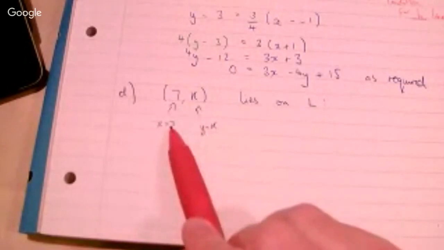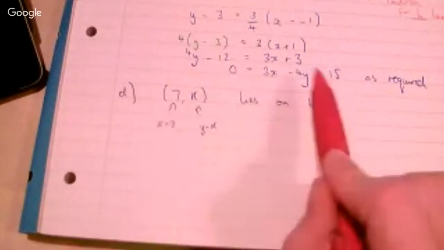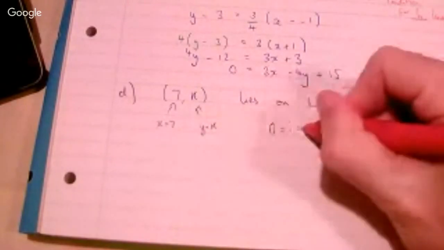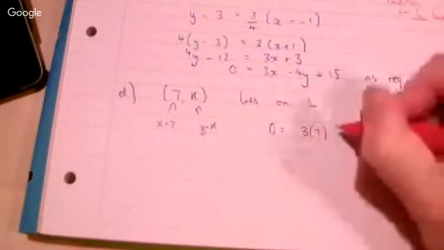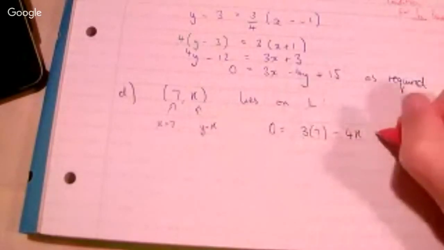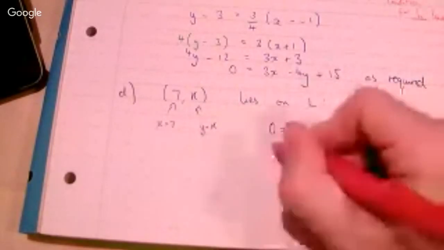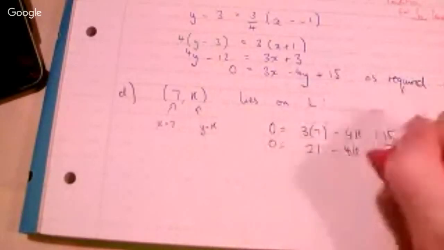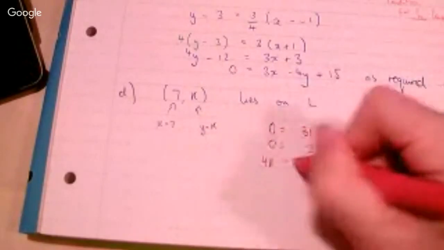So in place of x, I'm going to write 7, and in place of y, I'm going to write k. So I have 0 equals 3 times 7 minus 4 times k, and then plus 15. So 0 is equal to 21 minus 4k plus 15. Take the minus 4k over, so it becomes plus 4k equals 36, k equals 9, which is what it asked me to prove in the first bit. So that's part 1. For part 2, it says find the length of CA and of DA.